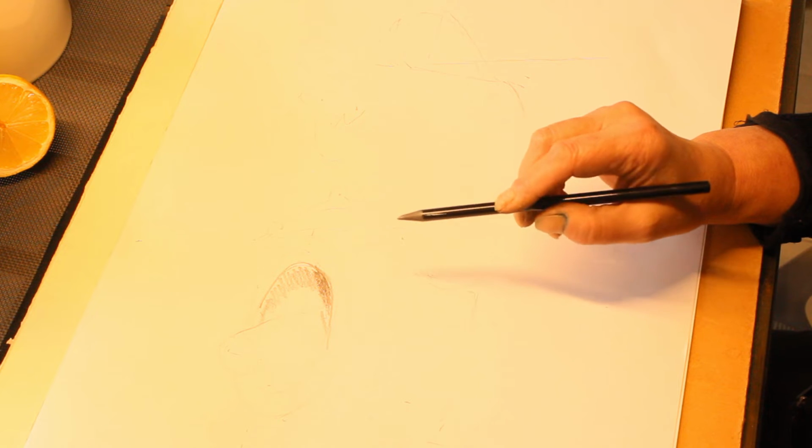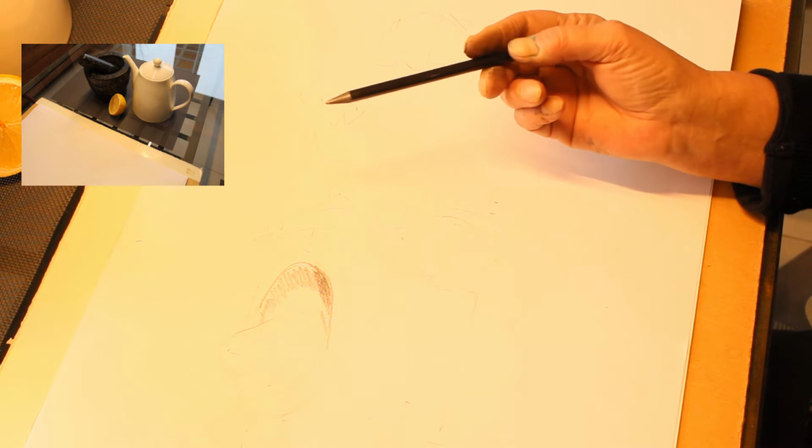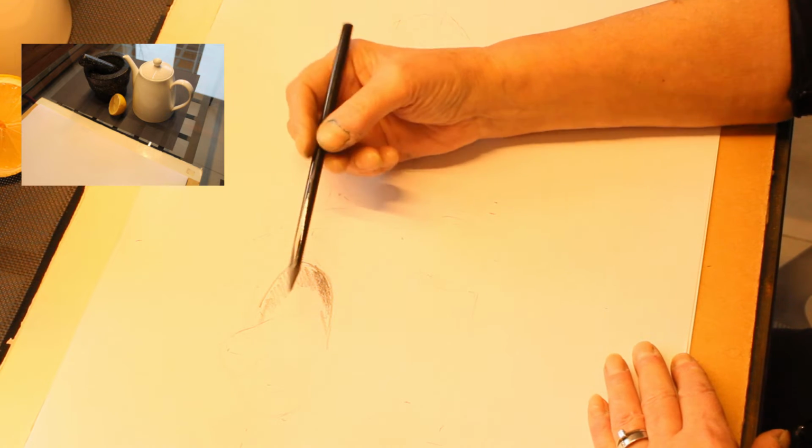Well, I've just realised because I'm right-handed, the camera was in the way of whatever I was doing there, so I've moved the camera so that you can now see from this side where my arm is not going to be obscuring this side of the paper.